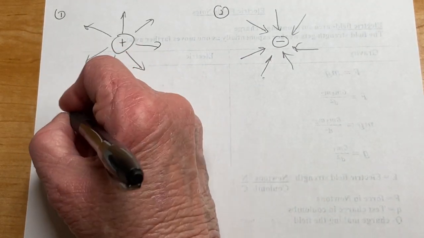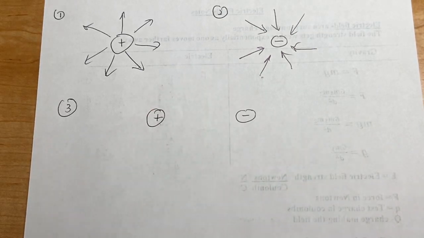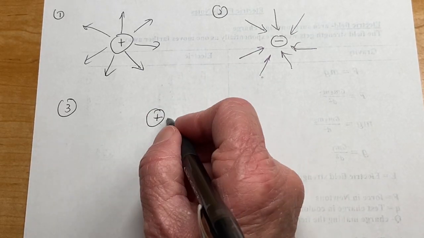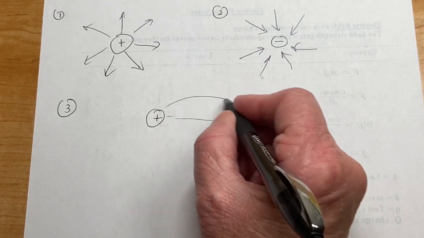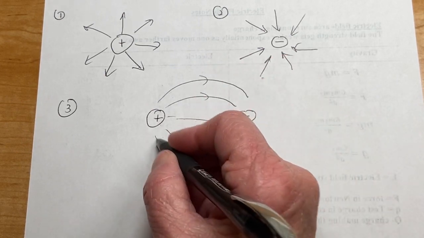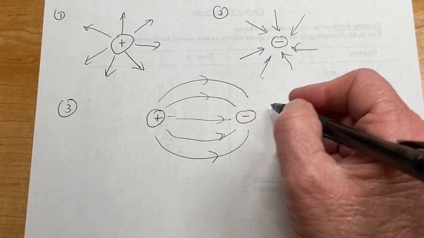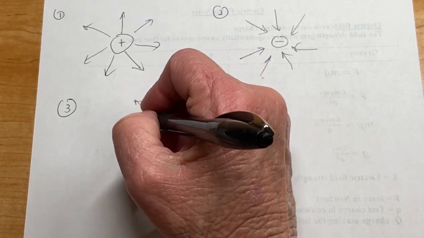All right, let's go to a third field. A positive and a negative. And again, we're just assuming they're the same size. A positive charge would attract. We know there's some bending that happens here. Some of us saw that more than others. Get our arrows straight. And then we would have a few arrows coming in here, and we would have a few going out.